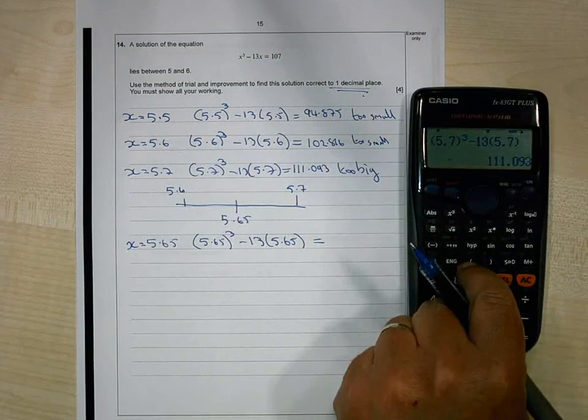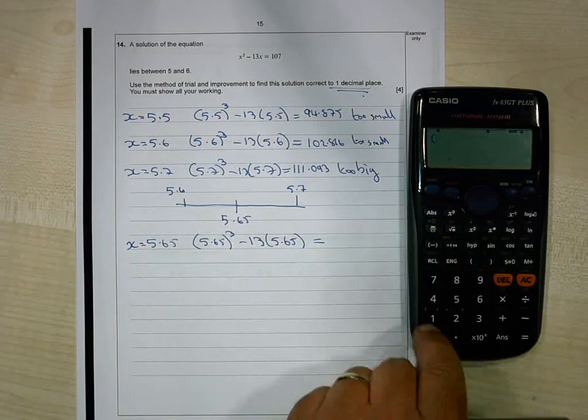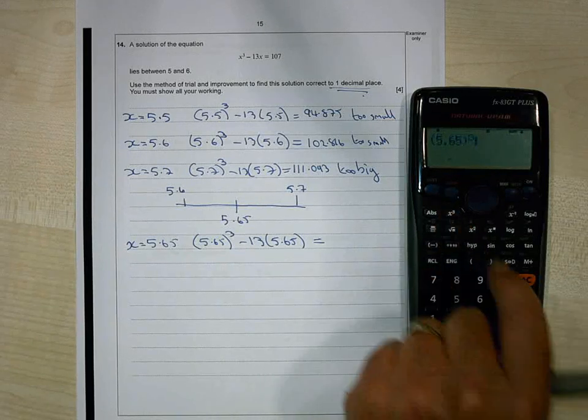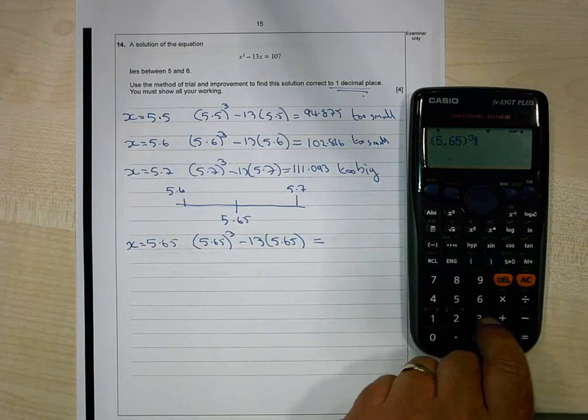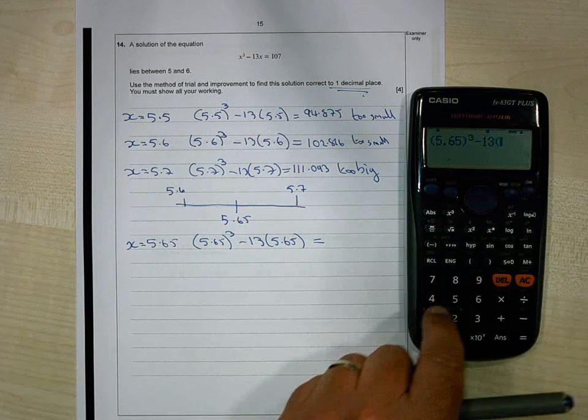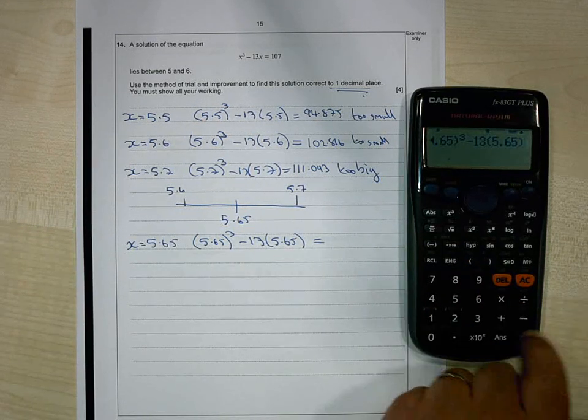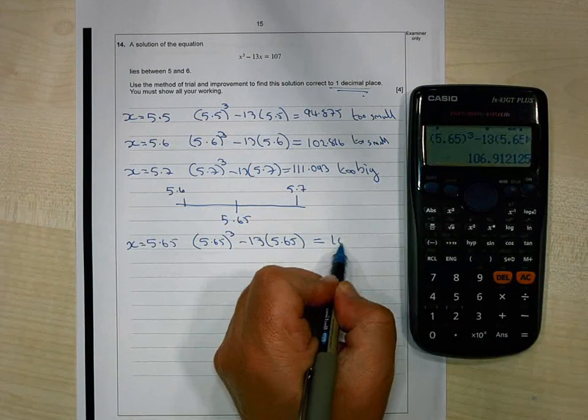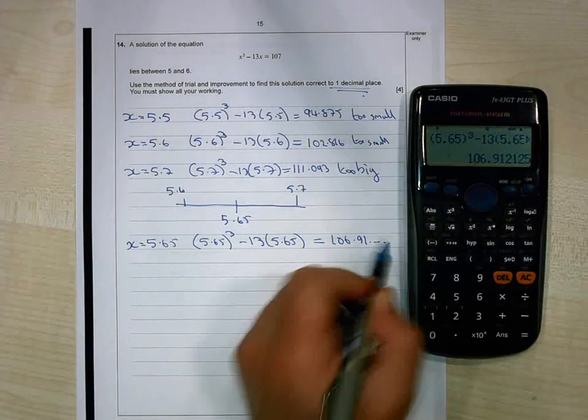So now I will start from scratch. 5.65 cubed, take 13 bracket 5.65 equals 106.91 and so on. It's too small.